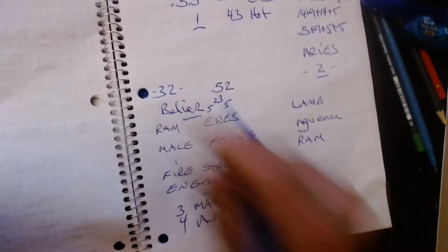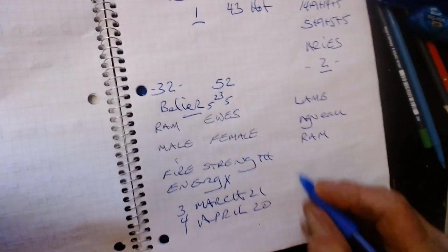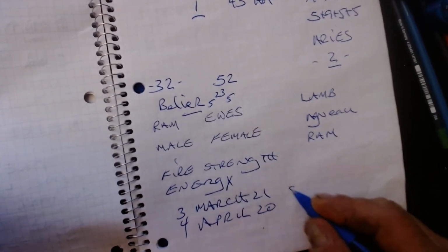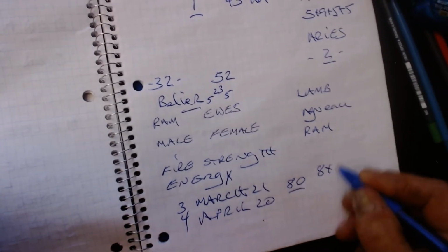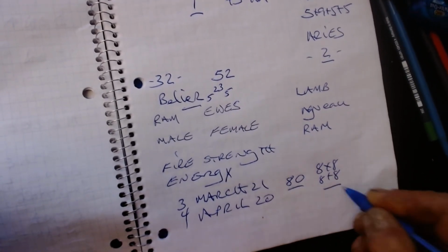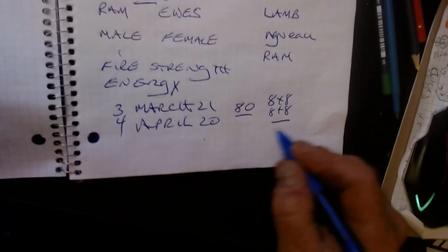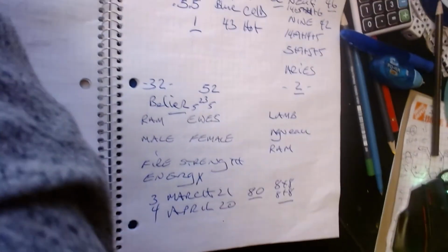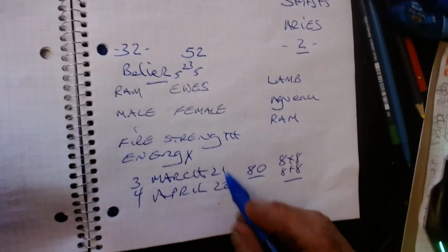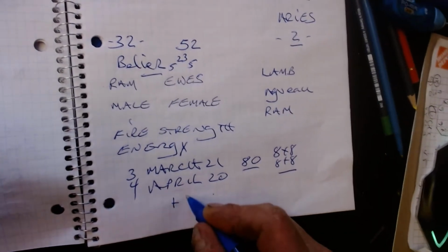Now, if we use the number of days over here, we would have 59, 60, 70, 80. 8 by 8, 8 plus 8 to create this. If we use April, we're going to add on another plus 29 days.